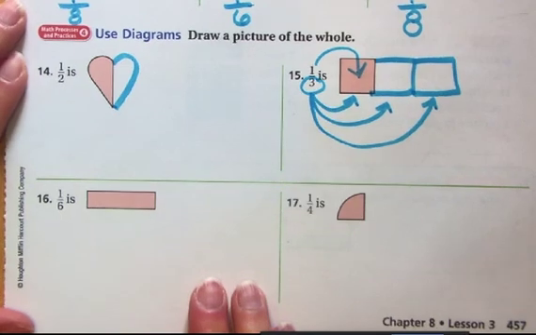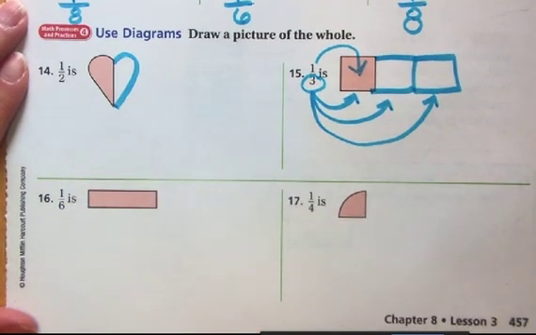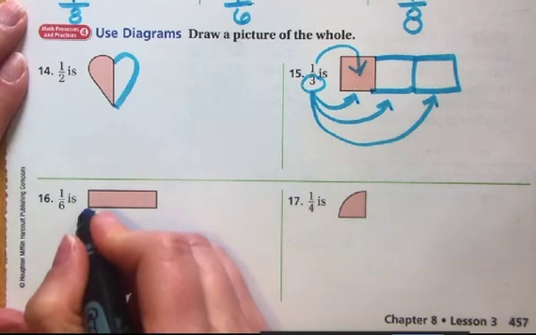Okay, look at number 16. This is 1 out of 6. How many more pieces do I have to draw? 5.